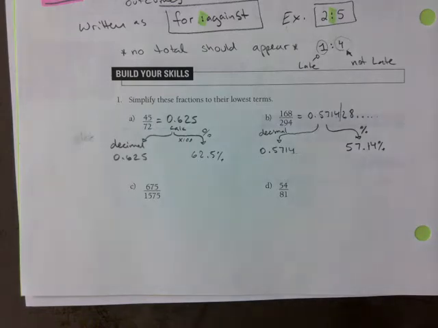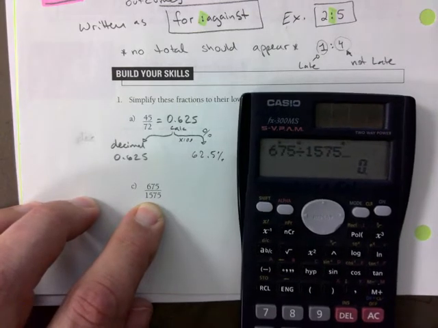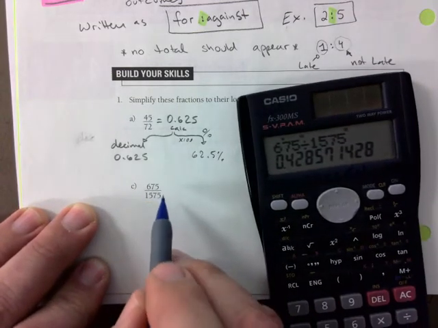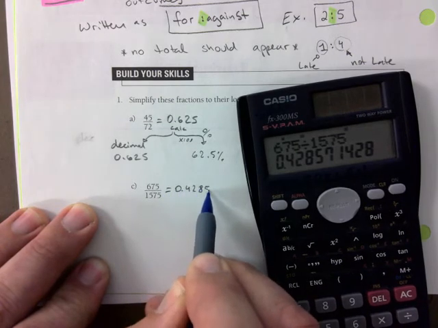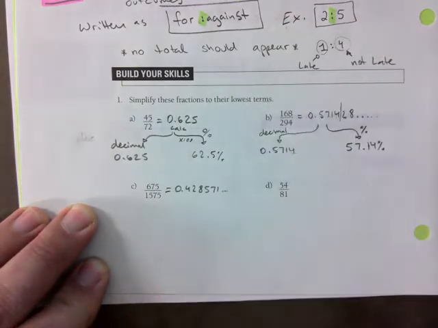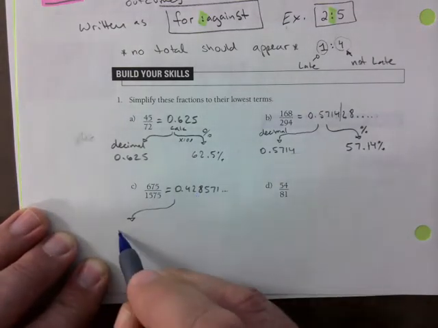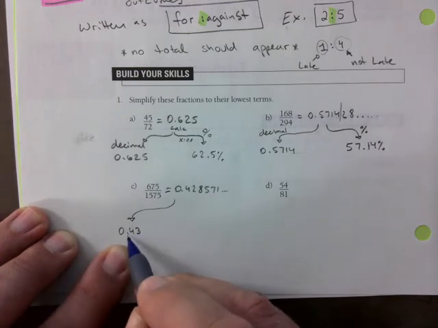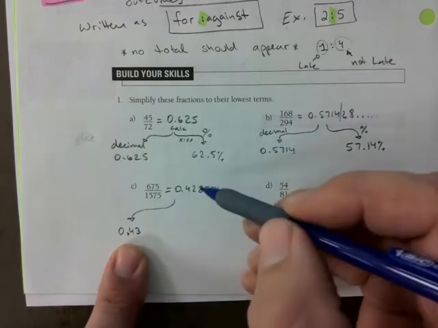Let's see here. 675 divided by 1575. I'm going to write this down here for illustration purposes, right? And then I'm going to say, is this correct to state it like that? If I asked you as a decimal, yes, that would be right.